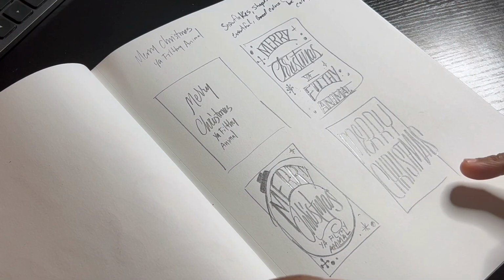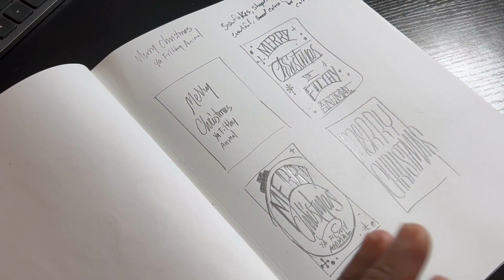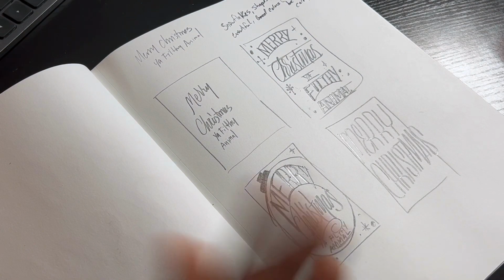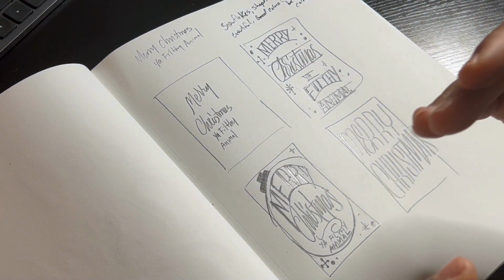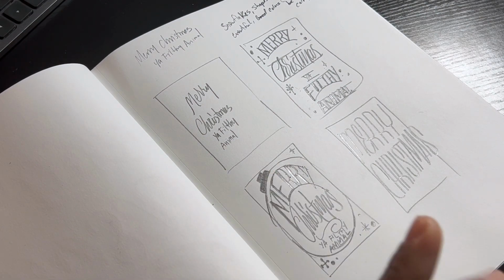And then just Merry Christmas here in a different style. Then I was going to have the quote here at the bottom. But I'm just doing these sketches very quick, not something too in-depth, because sketching should just be quick and moving very confidently in the choices that are being made.